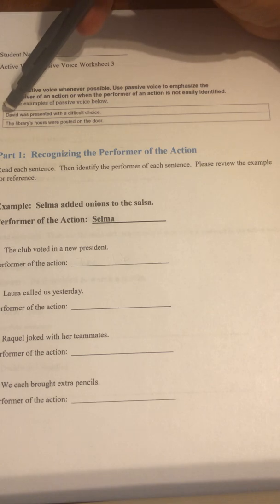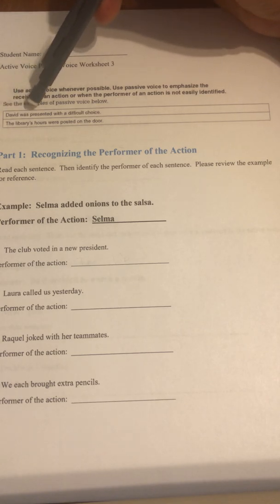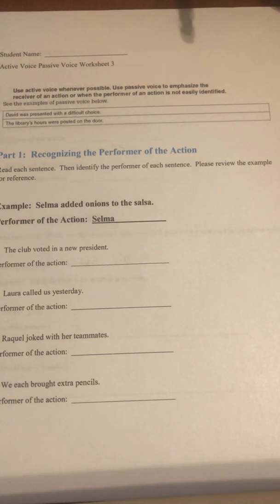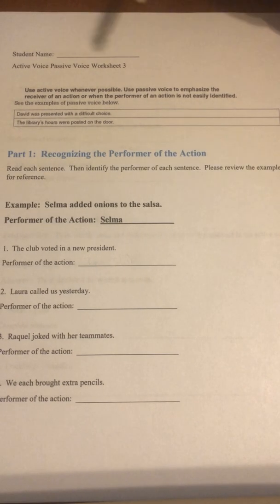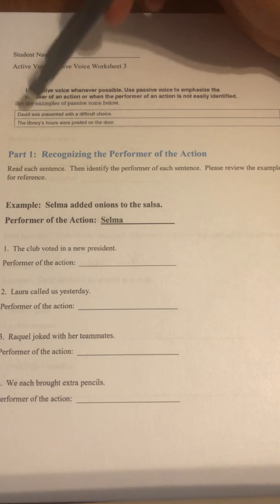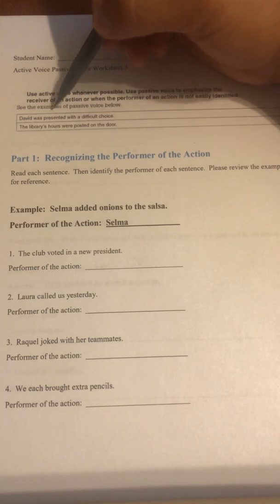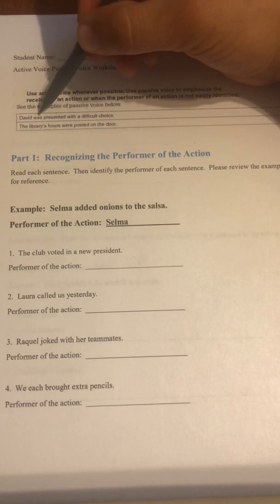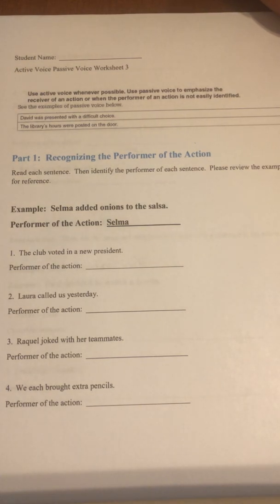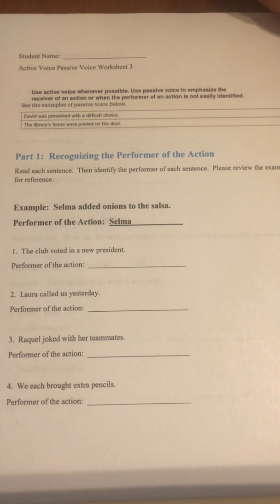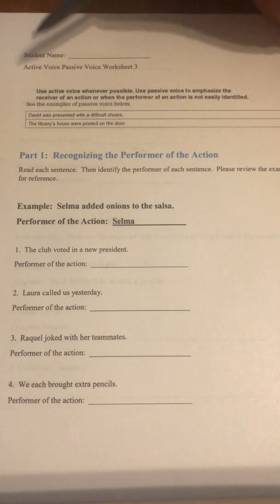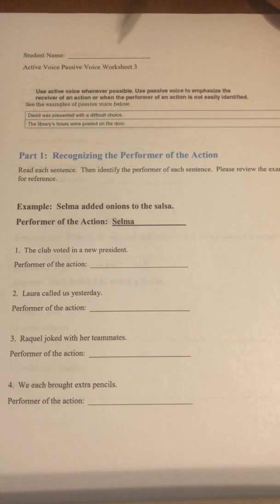In this sentence, David was presented with a difficult choice. In that sentence there, we know it's passive because we have the auxiliary verb was and the past participle of present. Okay, so it was presented. We know that this sentence is written in the passive voice. Now, if that is the case, is David the subject of the sentence?